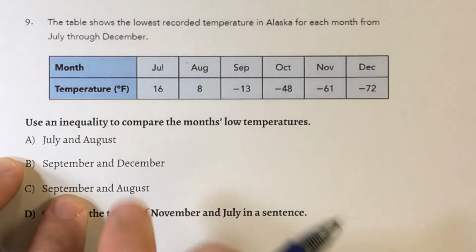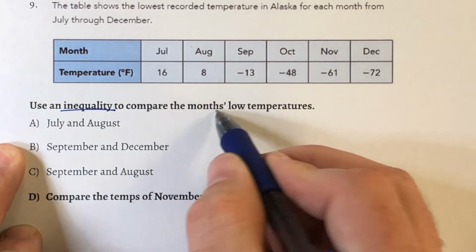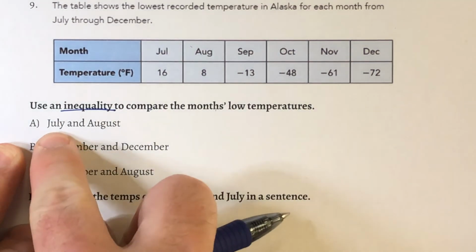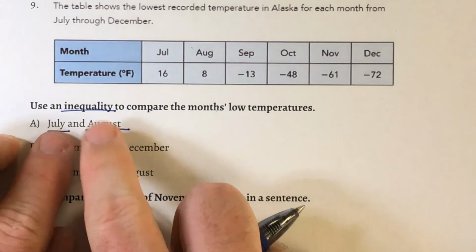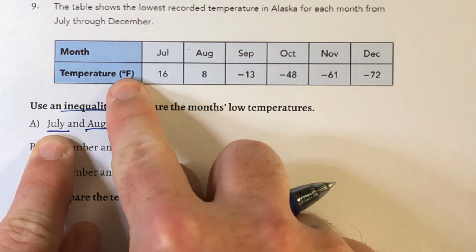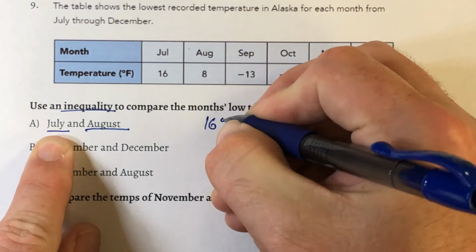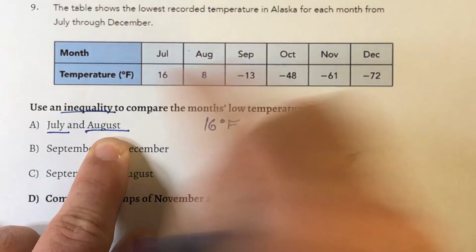So July, 16 degrees was the lowest recorded temperature, August, 8 degrees Fahrenheit, September, negative 13 degrees Fahrenheit, and so on. Our instructions are, use an inequality to compare the month's low temperatures. So the first one, we're going to compare July and August. So we're going to keep that order. So first is July. July is 16 degrees Fahrenheit. So we're going to write 16 degrees Fahrenheit. Next is August. August is 8 degrees Fahrenheit.